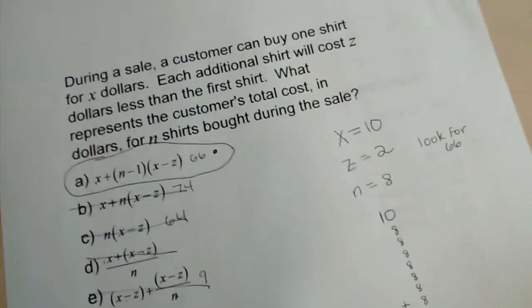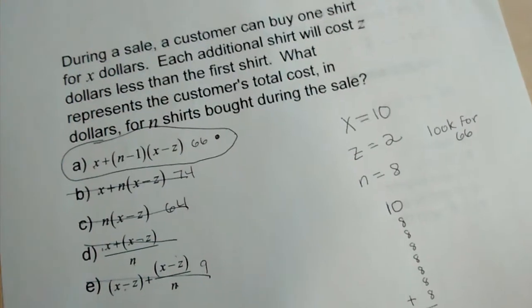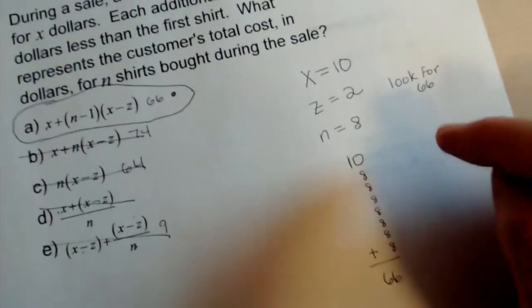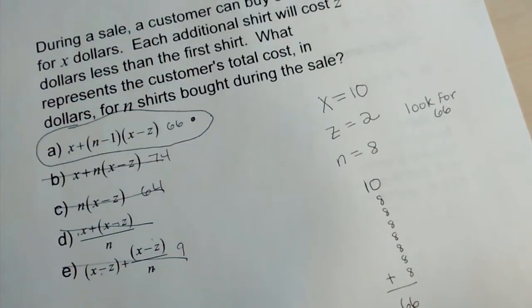So I know when I was in high school, I used to try to do these in my head, and I found it really difficult to do. But you can see it's pretty easy just doing it by making up numbers, even for the ones that would be towards the end of the section.